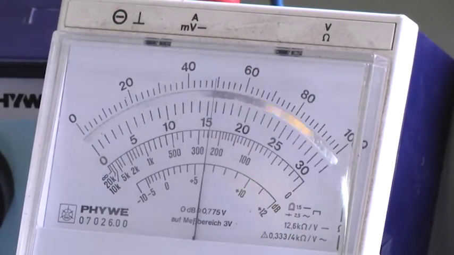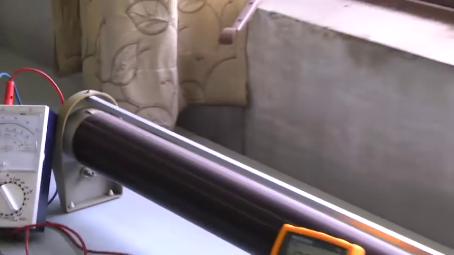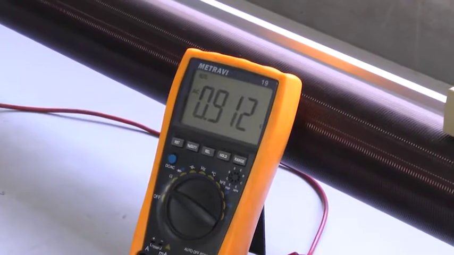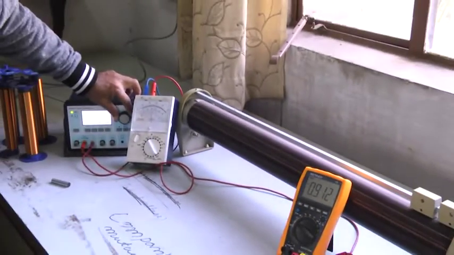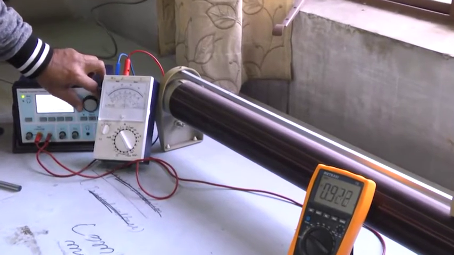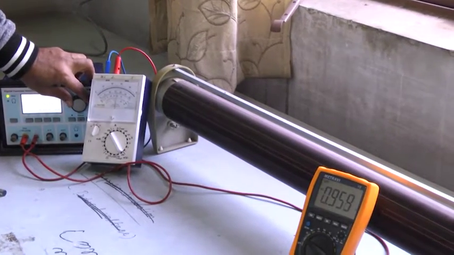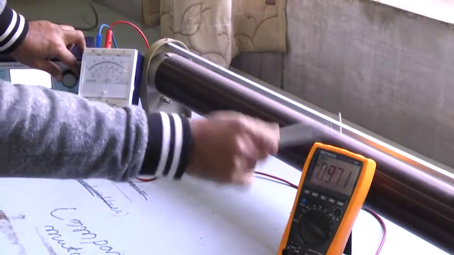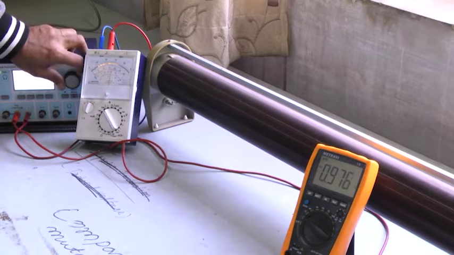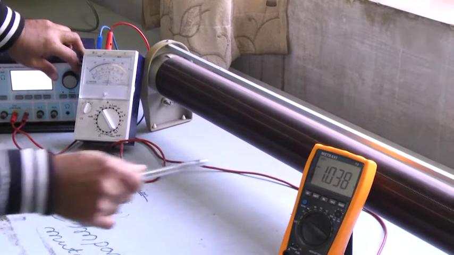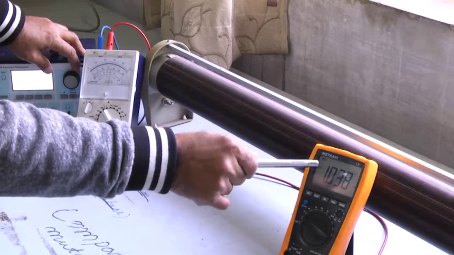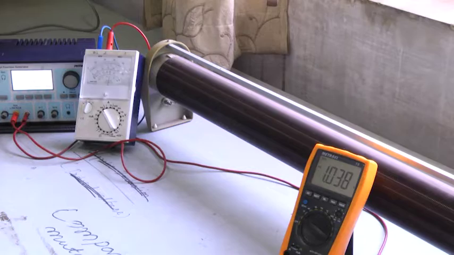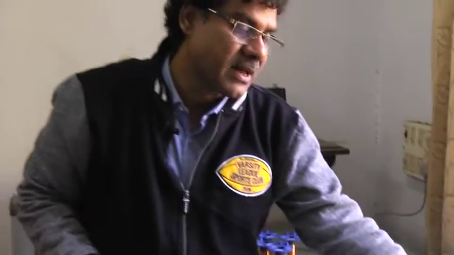For 160 milliampere, the reading is 912 millivolt or 0.912 volt. Now I will change this to 170. You see, now the reading is 971 millivolt. Then I will go to 180. Now it is 1038 millivolt. So I am varying the current and then noting down the induced EMF.